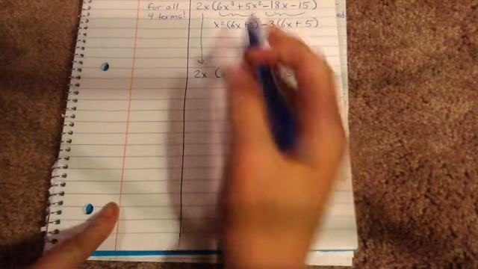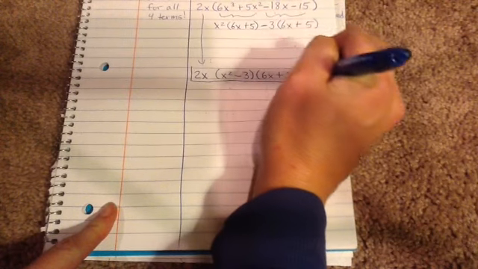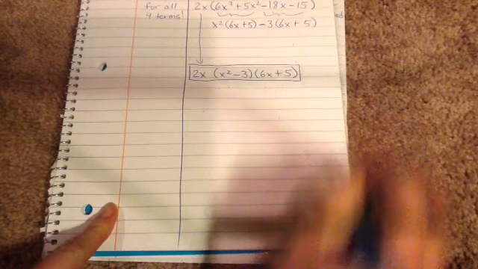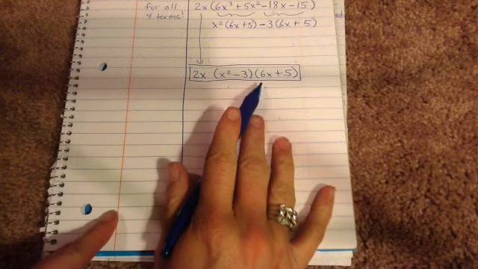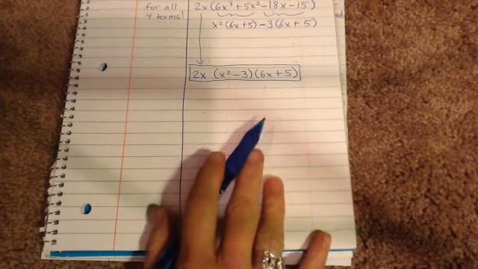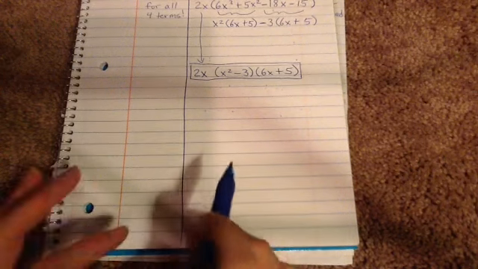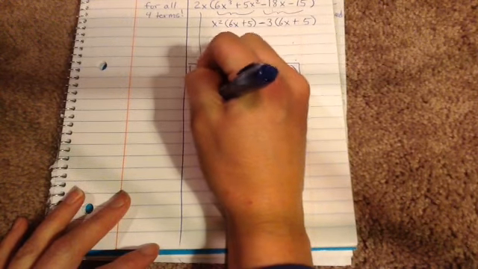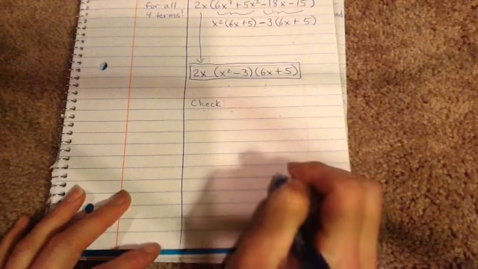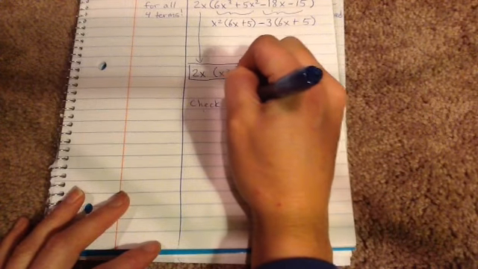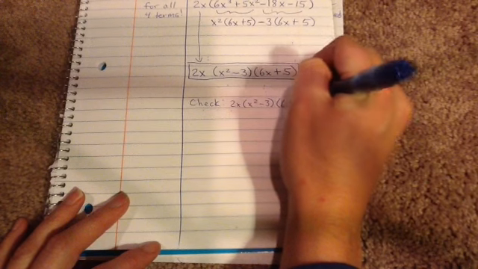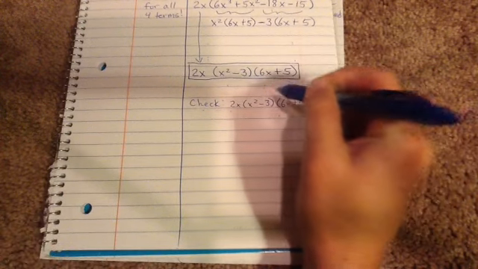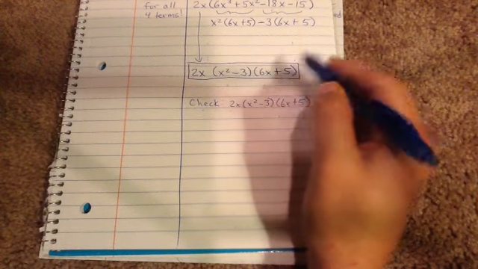Okay, so this is our actual factored answer. I don't want you thinking that what we're doing now is trying to find an answer. What you're trying to do is check this to make sure you factored it correctly. So we're going to go ahead and we're going to check it. And I would always write check if I'm doing that so I don't get confused later. So I'm going to start with distributing here so that I can check as I go.